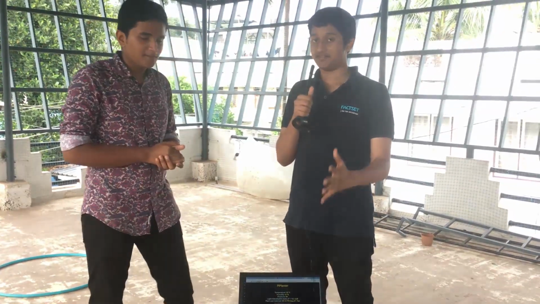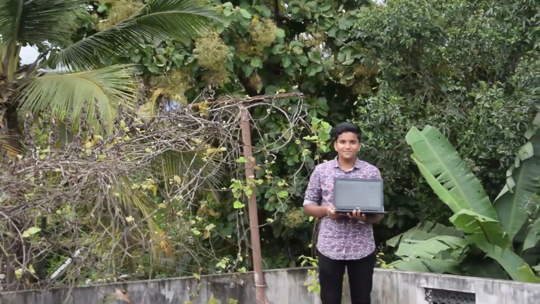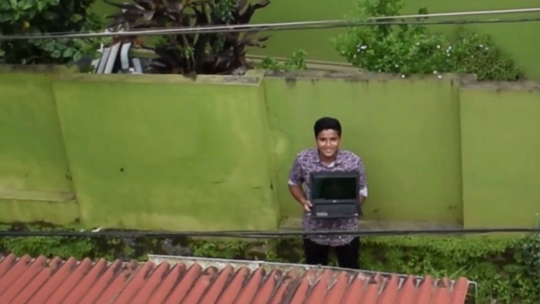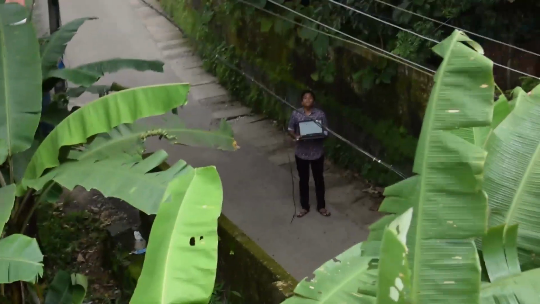What is IoT? IoT means Internet of Things. All the sensors and components used in this project are connected to a network, and that network is connected to the internet. So you can always control and see the system from anywhere in the world. That means we can control the system from here, from here, from here, from here.